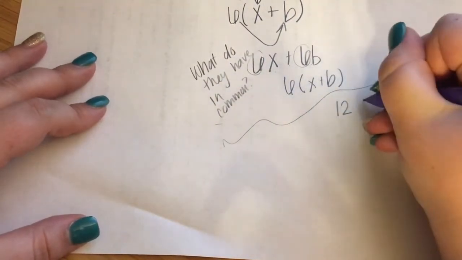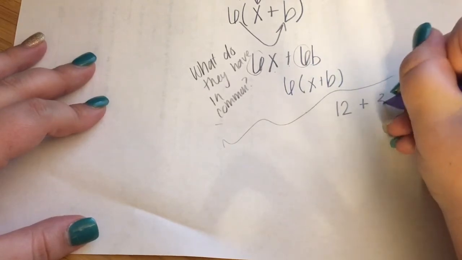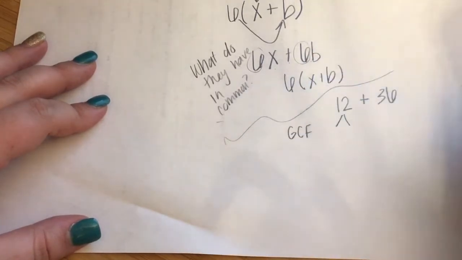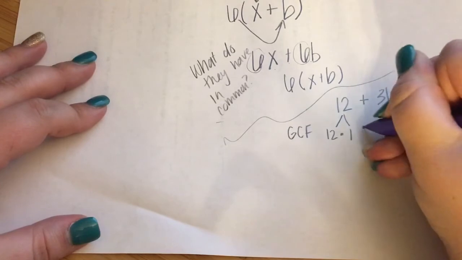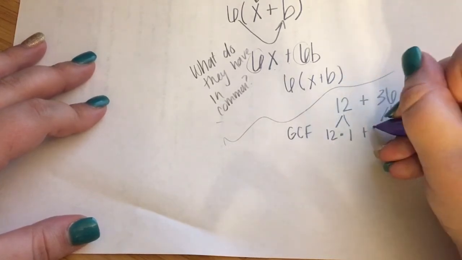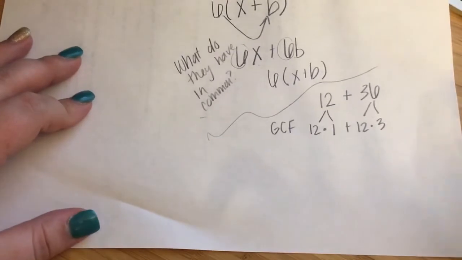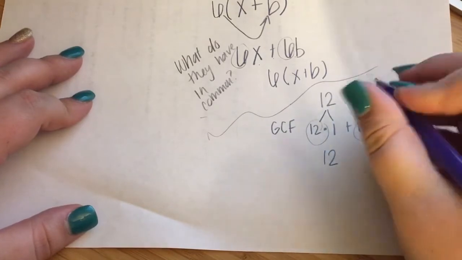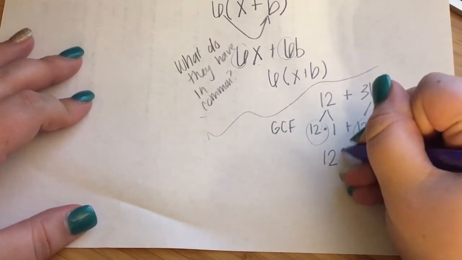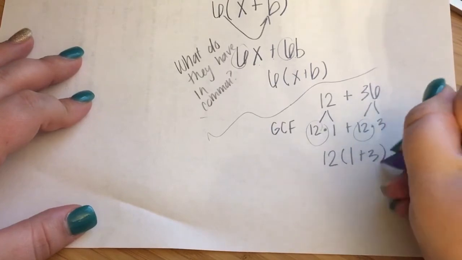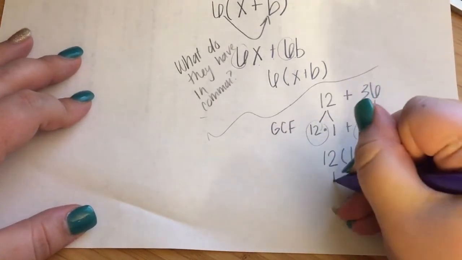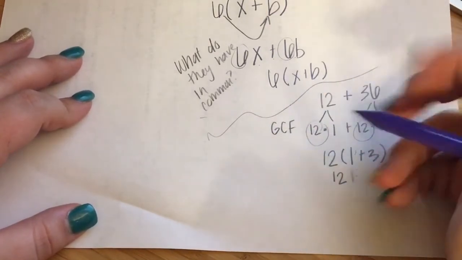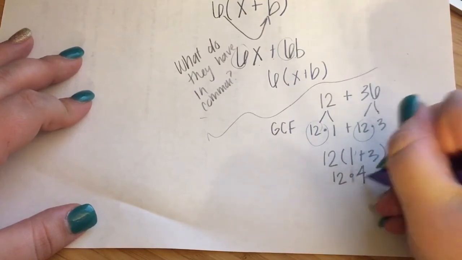So let's look at things with numbers. So if I had 12 plus, let's say 36. So the greatest common factor they have is 12. I know 12 goes into 12, obviously, and 12 goes into 36. So I think of it as 12 times what? 1 plus 12 times 3. Remember, those equal 12 and 36. What do they have in common? 12. So 12 multiplied by the sum of 1 and 3. So when I multiply 12 times 4, I get 48. This would be the same answer if I added 12 and 36.